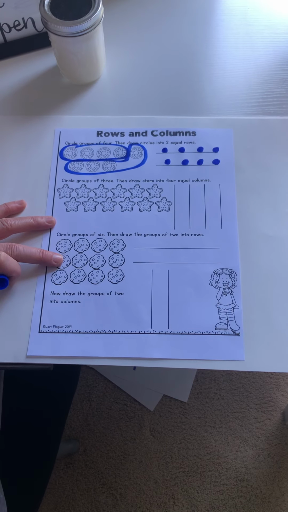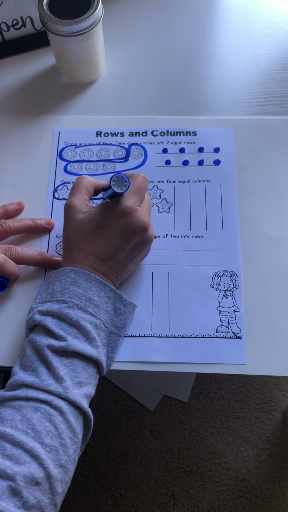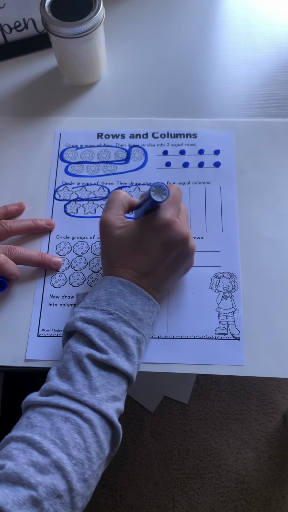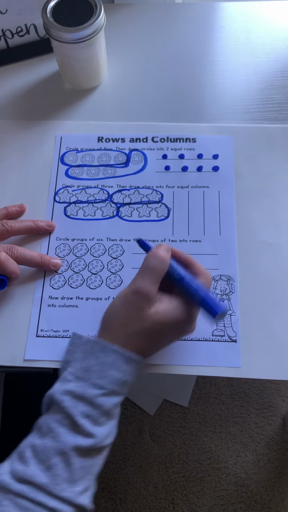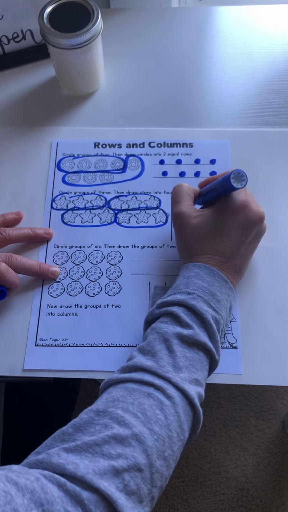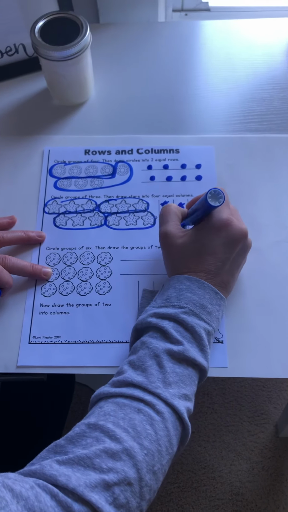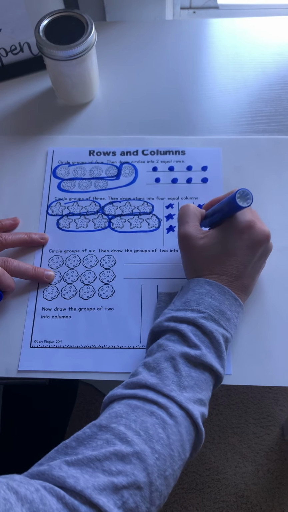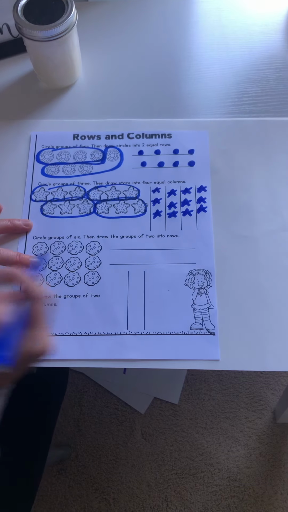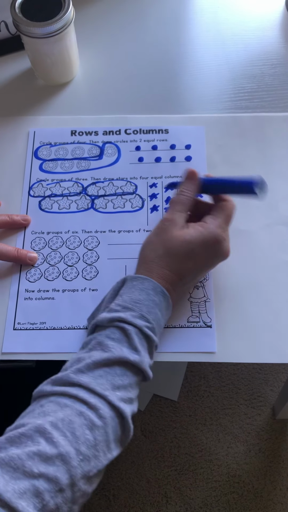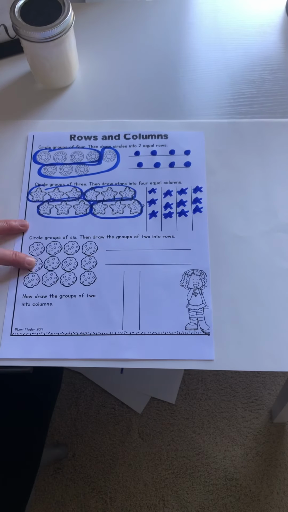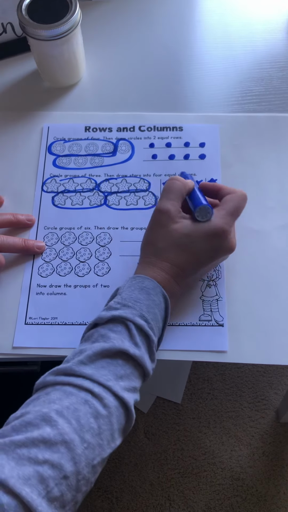Now I have stars. Circle groups of 3. 3, 3, 3, 3. Draw them into 4 equal columns. 1, 2, 3. 1, 2. Oops, I got a little sloppy there. I've got to be careful. 2, 3. 1, 2, 3. Now look, I still have 12 stars. 1, 2, 3, 4, 5, 6, 7, 8, 9, 10, 11, 12, just like I had here. I'm just putting them into columns.